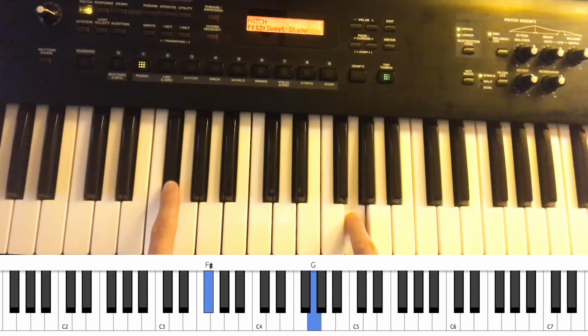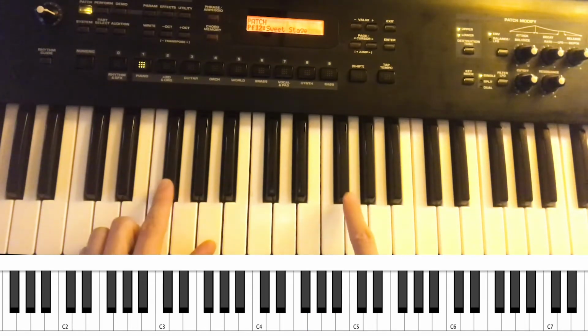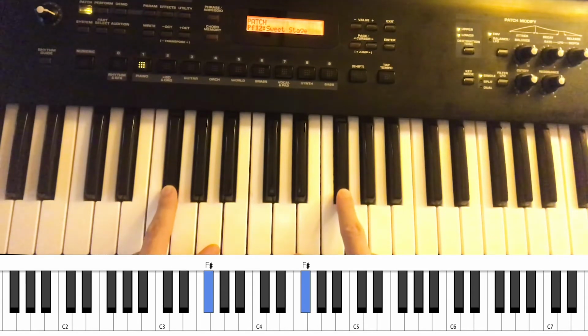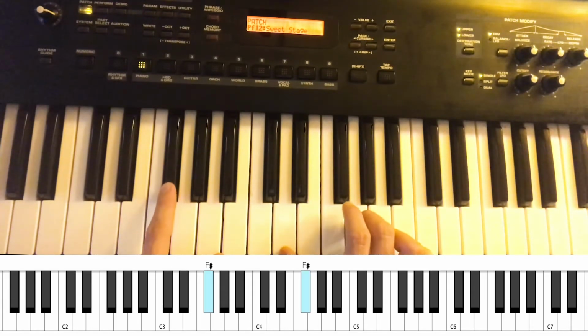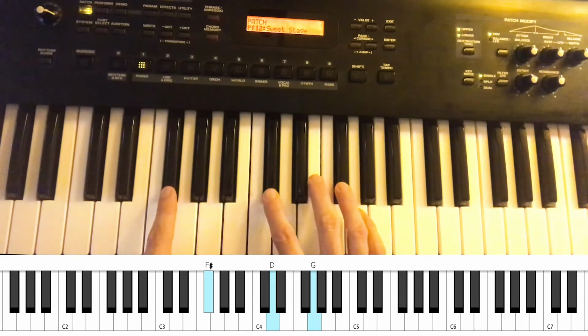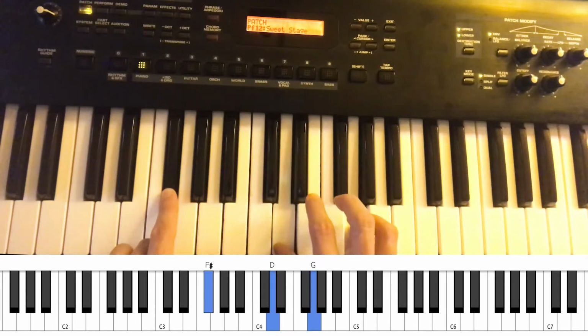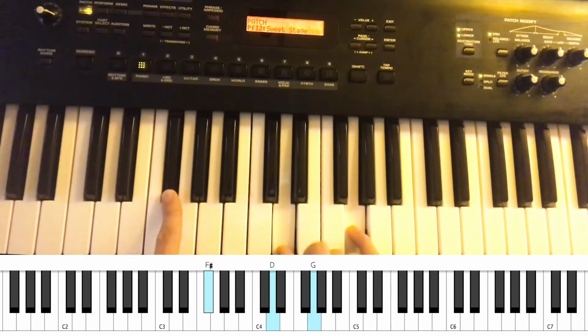If I just change one of these notes, it sounds very different all of a sudden, right? We're in a different realm. It's not harmonic in the sense of harmonious anymore. It's harmonic in the sense of complicated harmonies, right? We might want to introduce that mood all of a sudden.